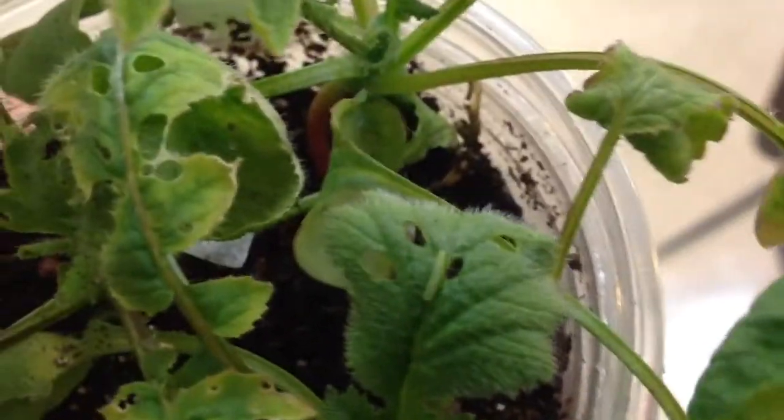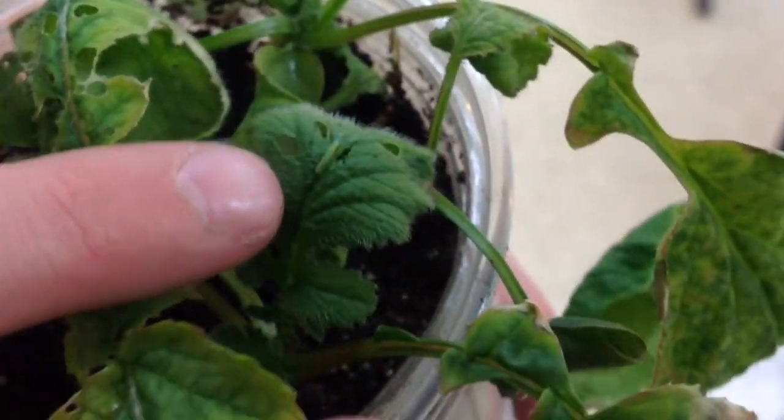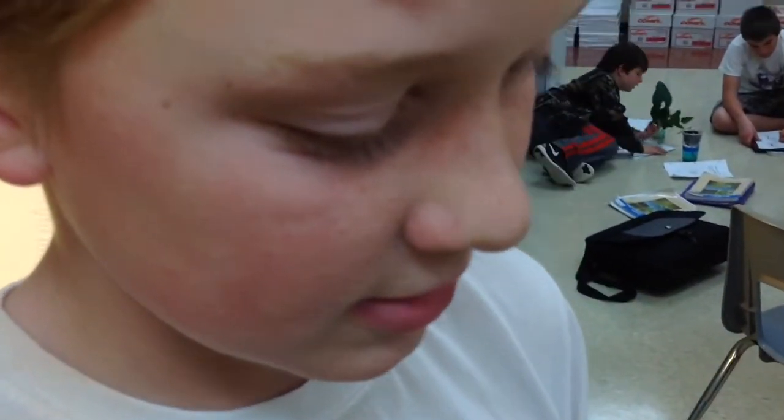So it's pretty small. It's kind of hard to tell where it is. It's right here. And it's been eating a lot and a lot. There's a lot of holes and a lot of frass, so it's growing. I think it's in its first stage.